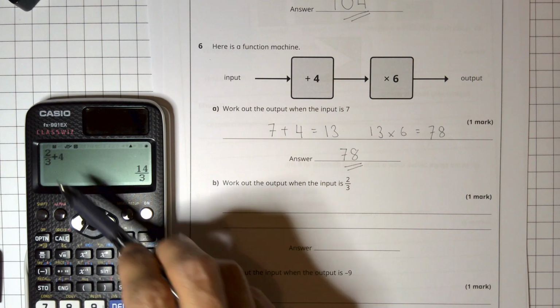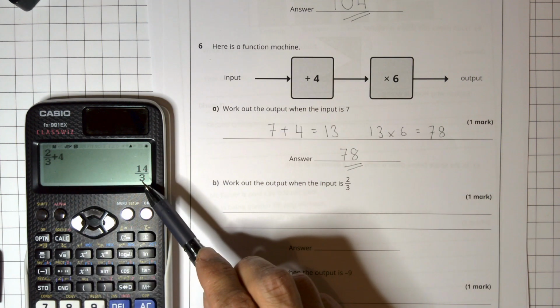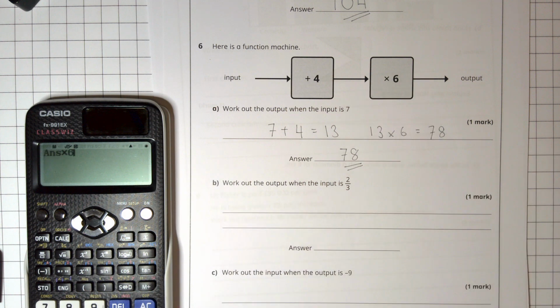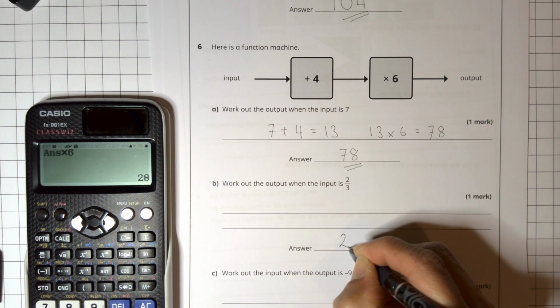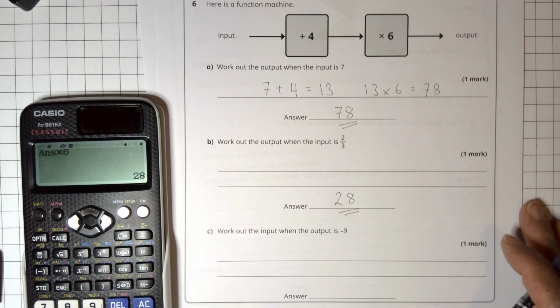So I had 2/3 plus 4, which is that first step. I get my answer. And the next stage is to multiply it by 6. So multiply it by 6. Now they're not asking me for workings, so I can just do it all in my calculator. And at the end of that, we will get 28 coming out. Okay, it's only worth 1 mark, so you don't have to show your workings.